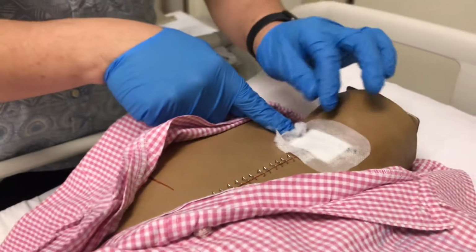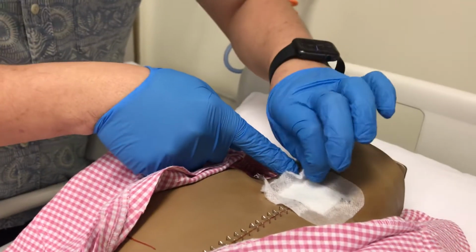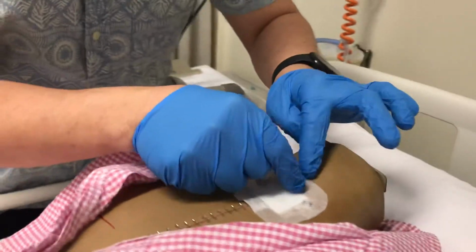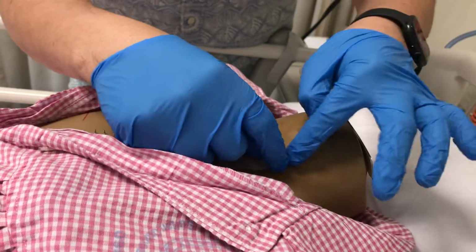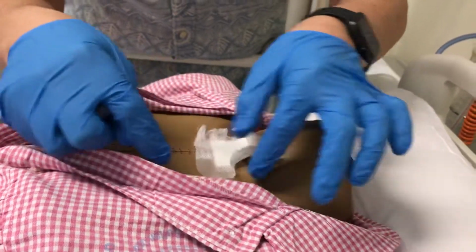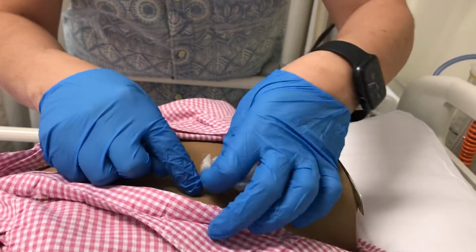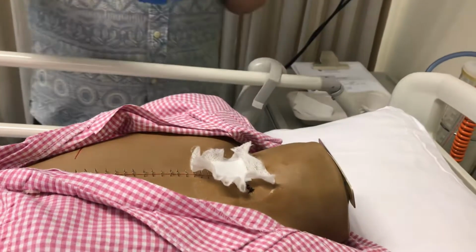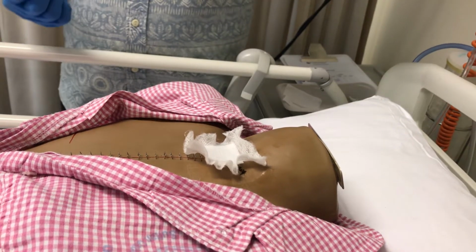It's painful, so this should be done very carefully. After all sides are loosened, that's the time they can remove it using their palm.